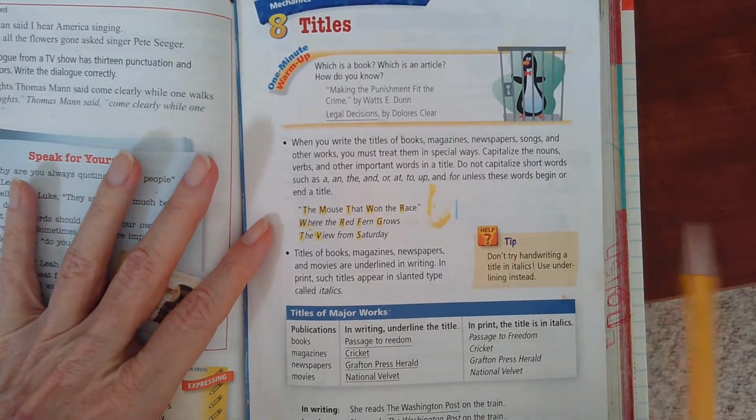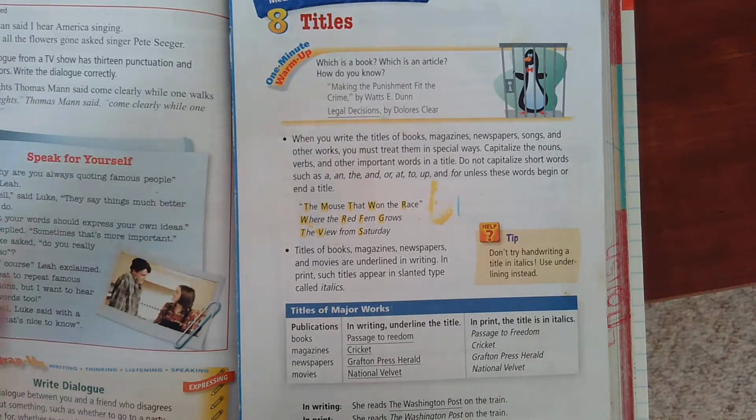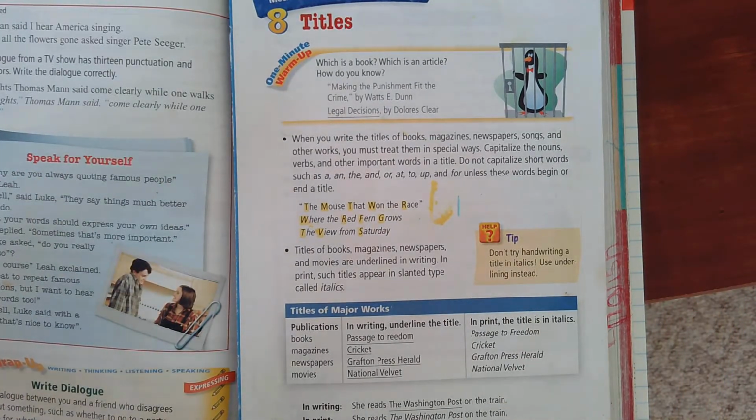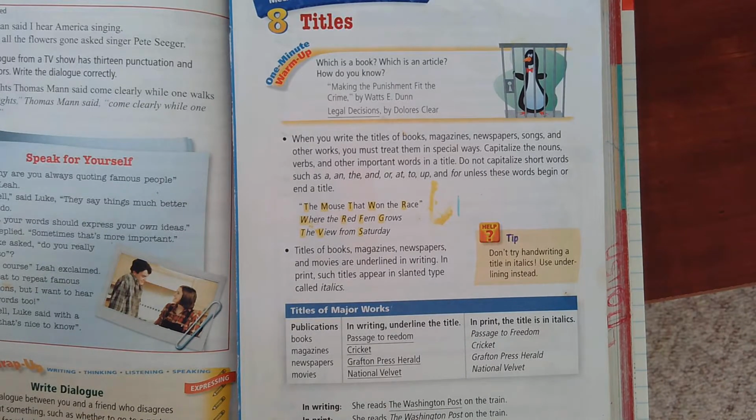All right. The thing we need to know about titles is that we're going to handle titles of books, magazines, newspapers, songs, poems, chapters, albums, any kind of titles. You have to handle them a little bit differently. You have to do something to them. And there's a general rule for this. So let's talk about these.